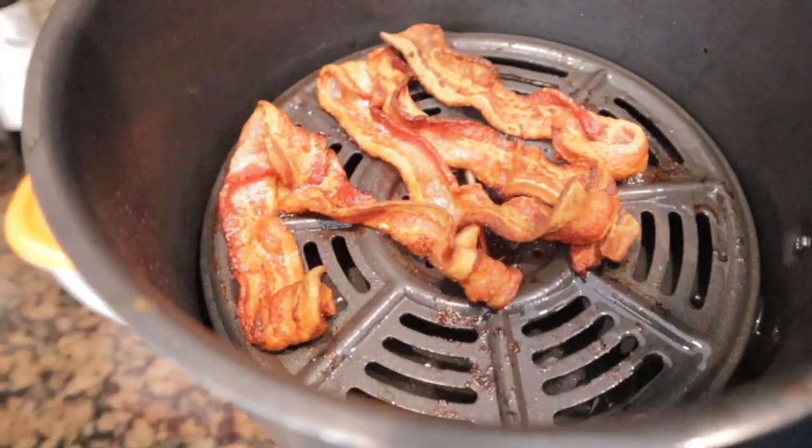Y'all, if you don't have an air fryer, you don't know what you're missing. All right, guys, let me show you what I'm gonna do with that beautiful bacon. First, I'm gonna mix up some Starkist Chunk Light tuna in water with Duke's mayonnaise. Why Duke's mayonnaise? Because Duke's doesn't add sugar.